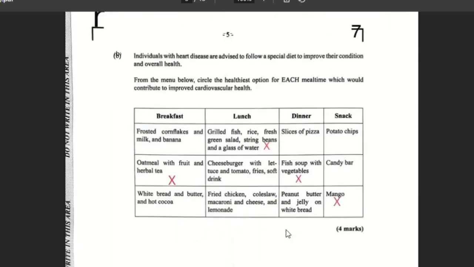Right, so now this question is talking about a menu. Basically it says individuals with heart disease are advised to follow a special diet to improve their condition and overall health. From the menu below, circle the healthiest option for each mealtime, which would contribute to improved cardiovascular health.